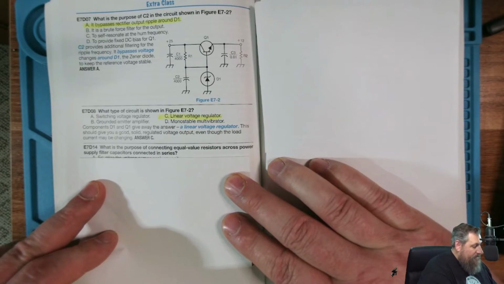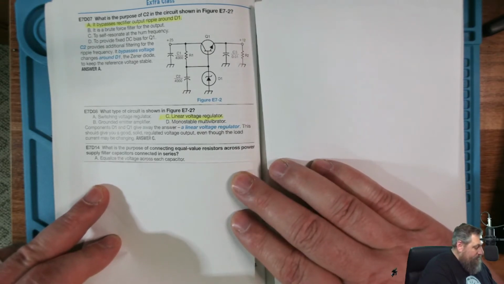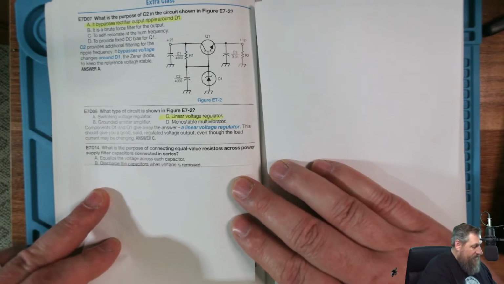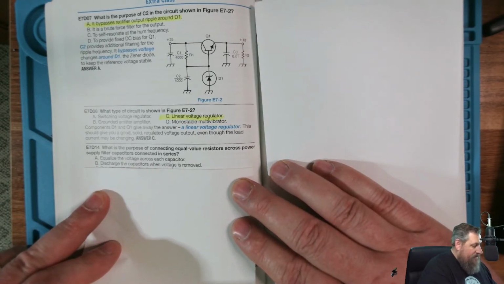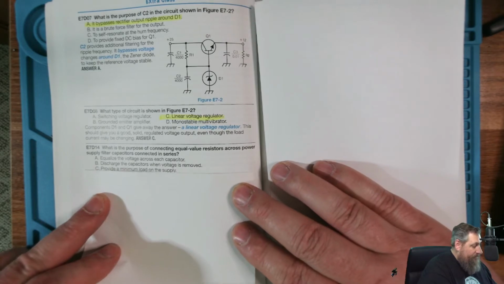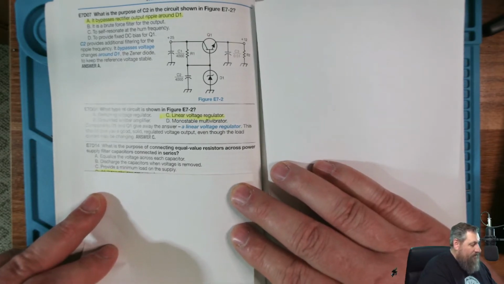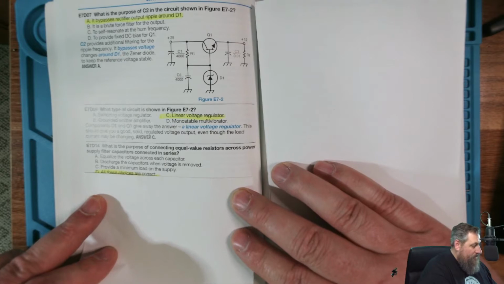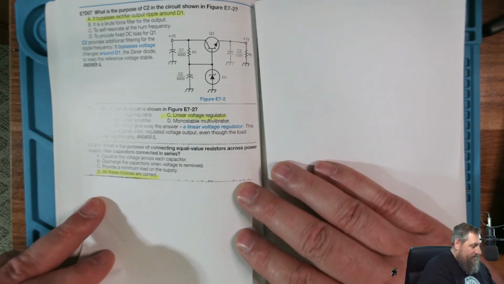What is the purpose of connecting equal value resistors across power supply filter capacitors connected in series? A, equalize the voltage across each capacitor. B, discharge the capacitors when voltage is removed. C, provide a minimum load on the supply. Or D, all the choices are correct.